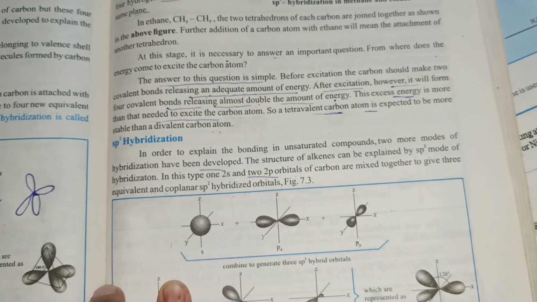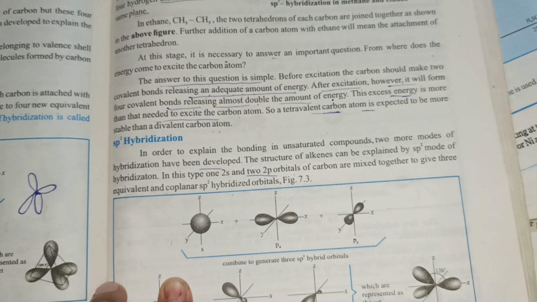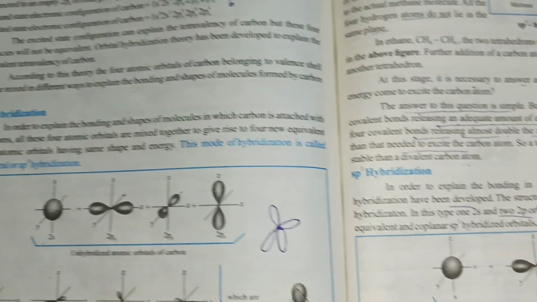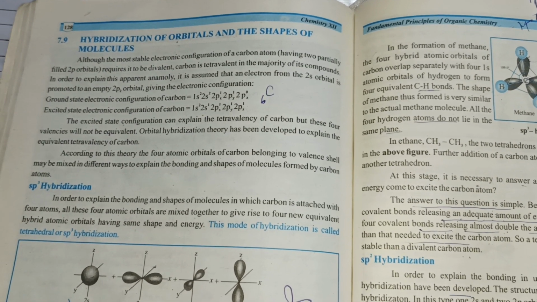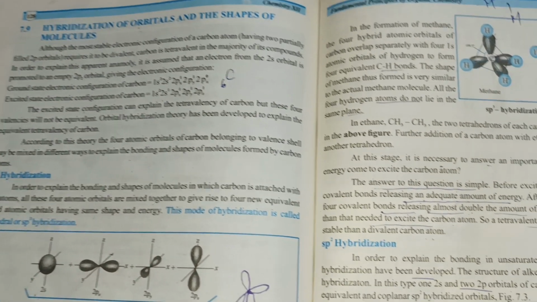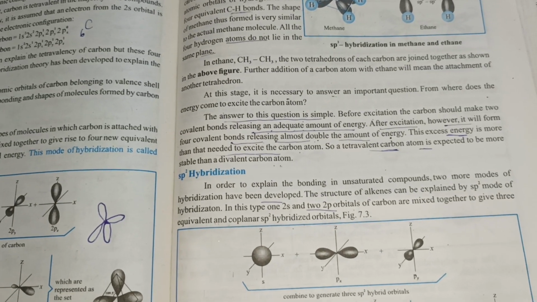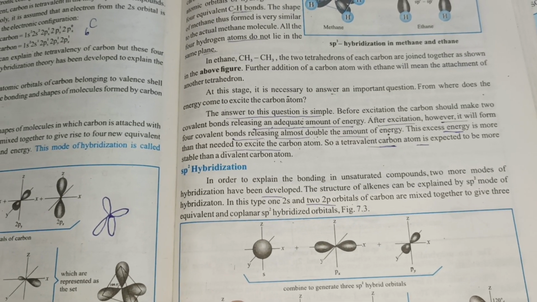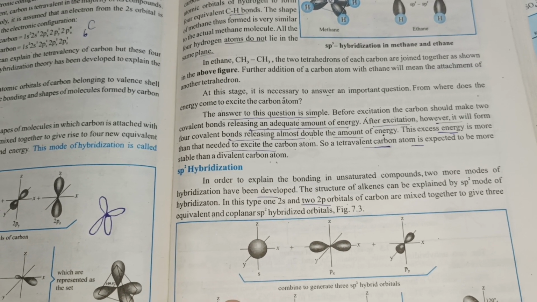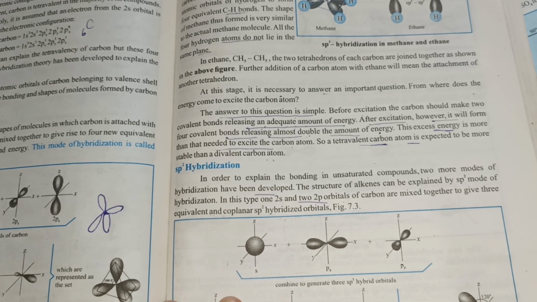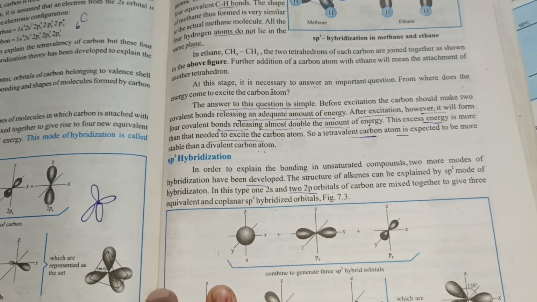Principles of Organic Chemistry, second year. We were discussing the hybridization of orbitals and the shapes of molecules. We have discussed the sp3 hybridization. Today we will discuss the sp2 hybridization. In sp2 hybridization, one s and two p orbitals are intermixed to give rise to hybrid orbitals.